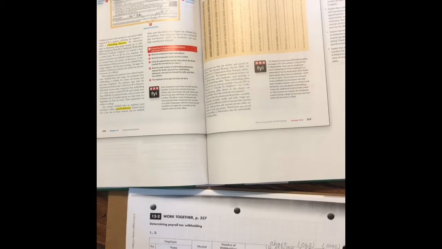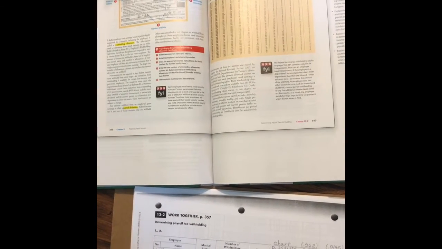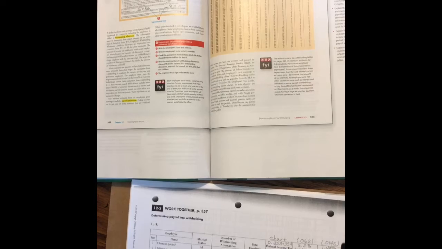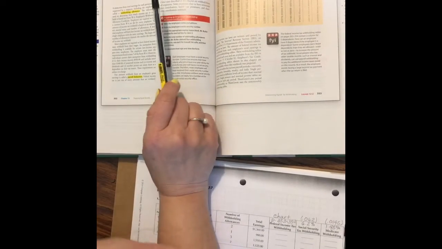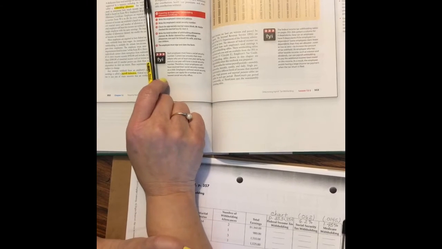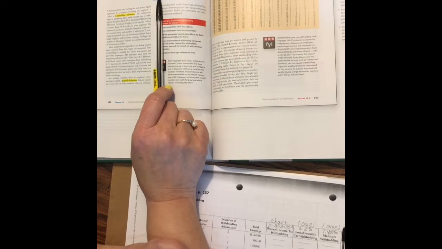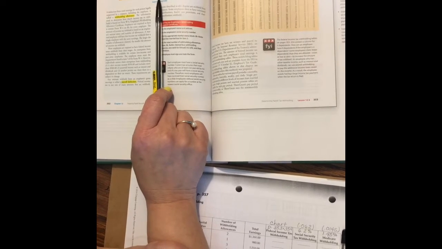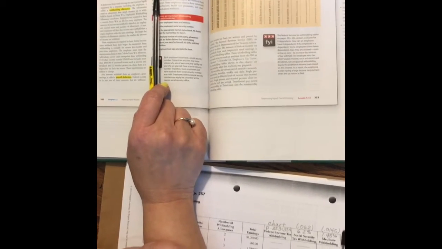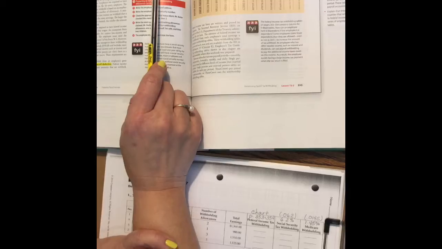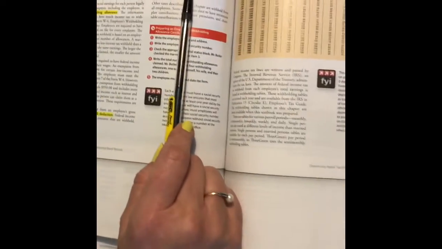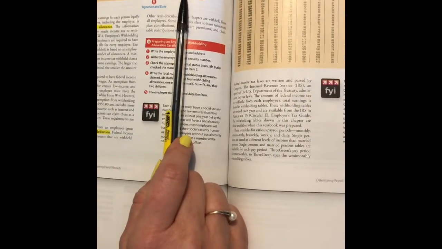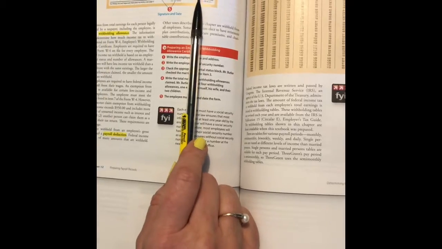So I want to start off by saying that those of you that do have a job have filled out a W-4 form. That is an employee withholding allowance certificate, which we went over in the notes a few minutes ago. This is where you determine your marital status and your number of withholding allowances. So this is what your employer will go by when they are figuring out your payroll.